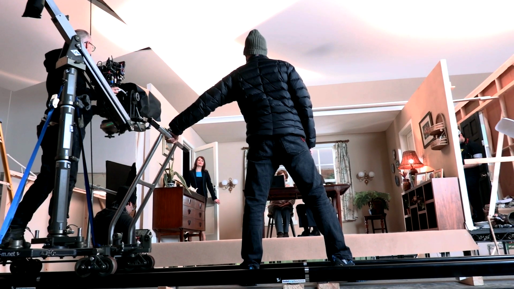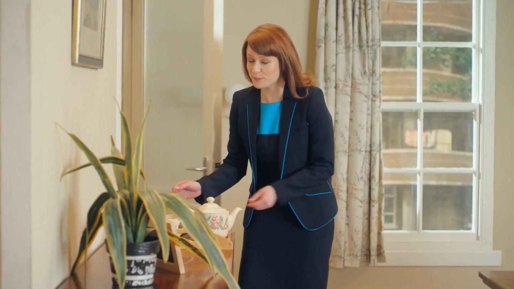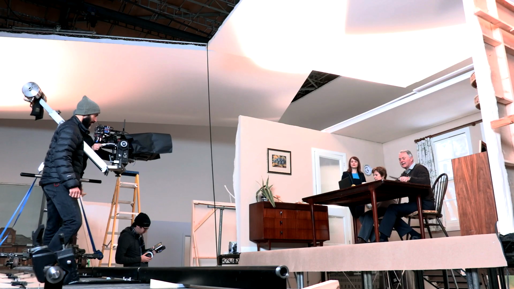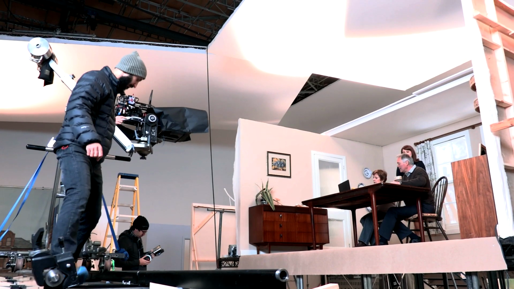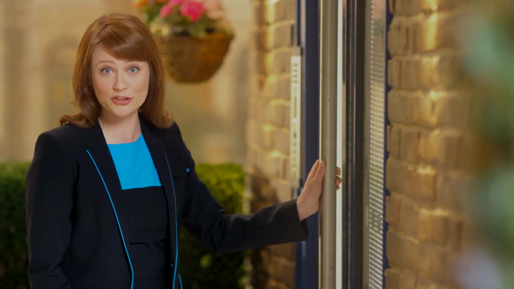The idea of a Barclays representative in your home, in your personal space, was actually going to do the opposite of the message we were trying to get across. So I thought, well, if she's outside and she's being buzzed in, and that's where I think the most important bit of script we came up with was... Letting someone into your life takes trust.